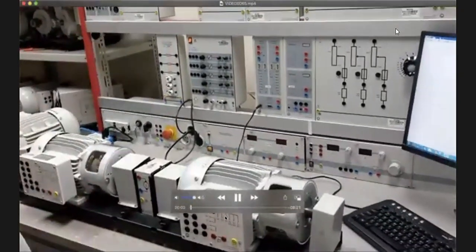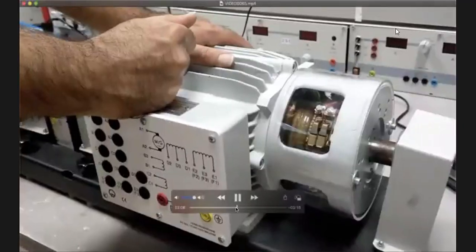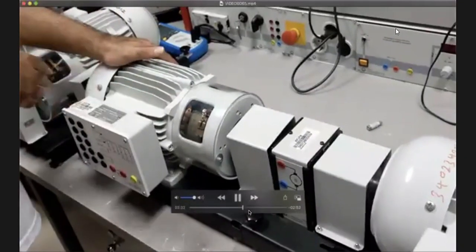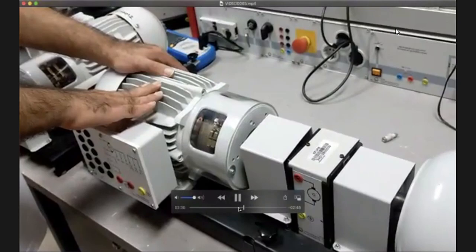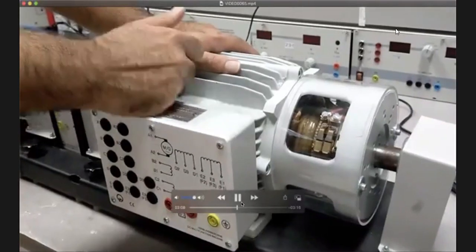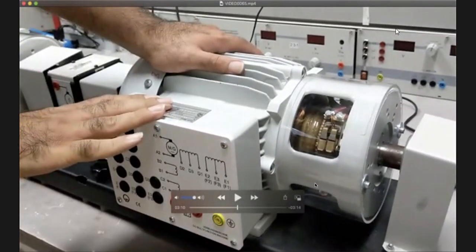So now we will start our experiment. In real life, you will never drive a generator by a motor. There is no benefit of that.